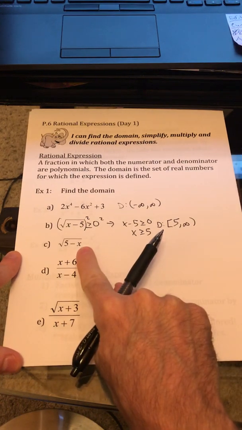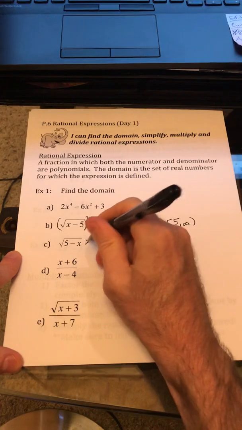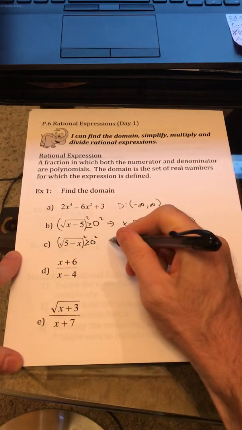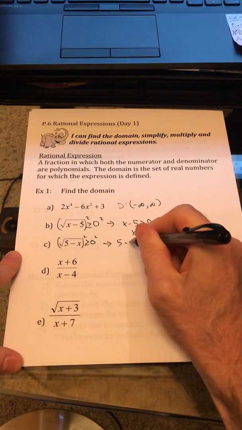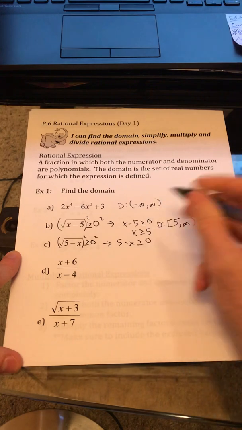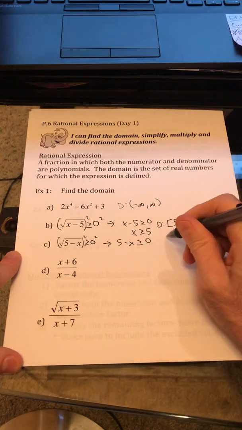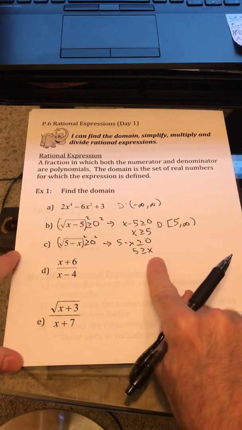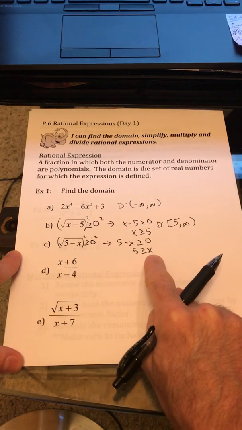For this one, we can say the expression under the root is greater than or equal to 0. So 5 minus x is greater than or equal to 0. Here I'm going to add the x over, and be careful here, this is one of the reasons why I like solving it this way.